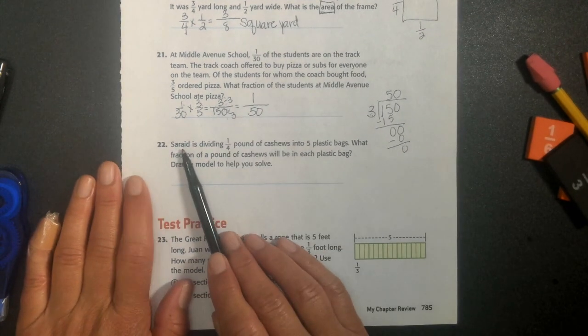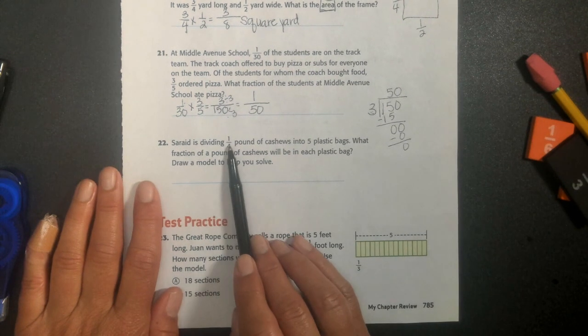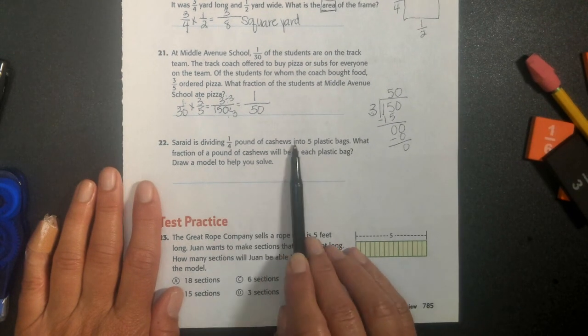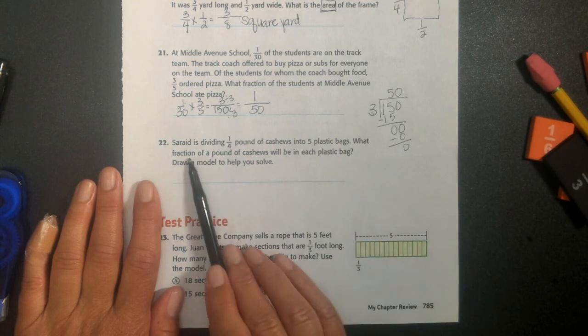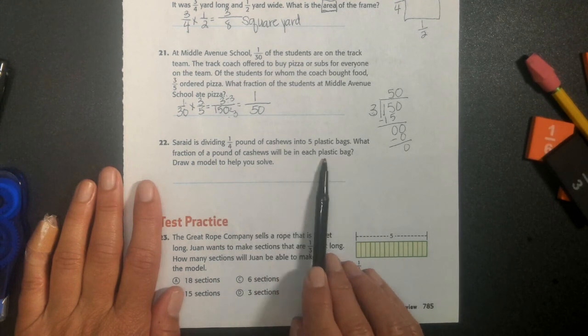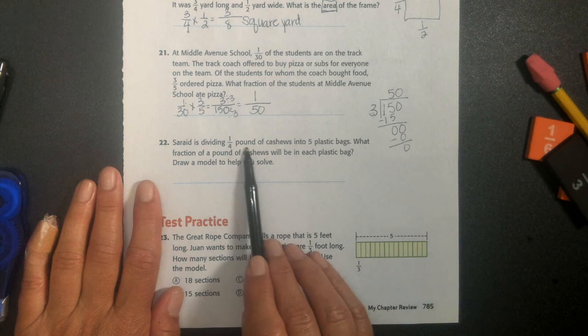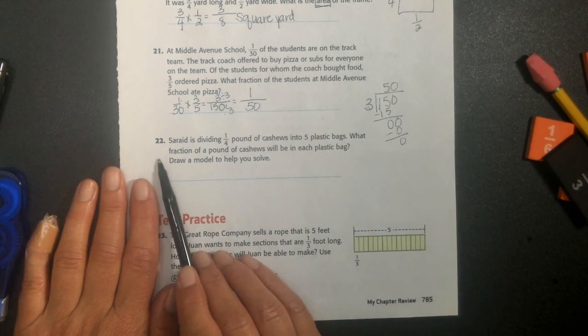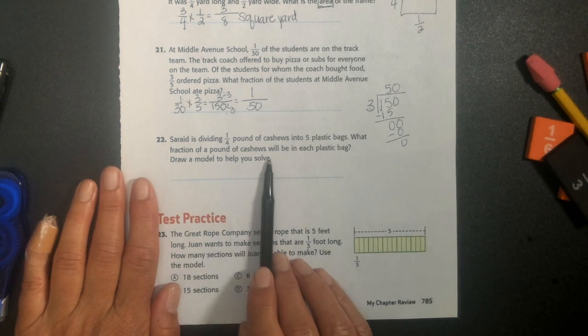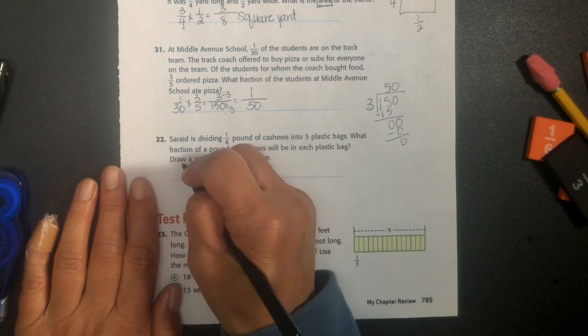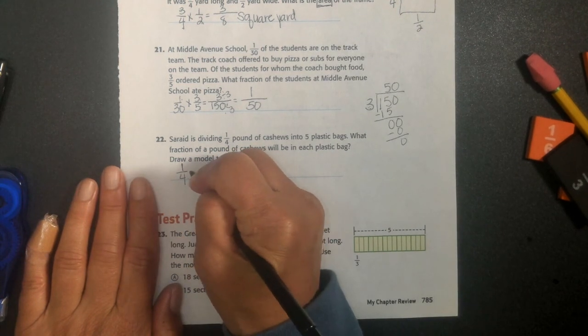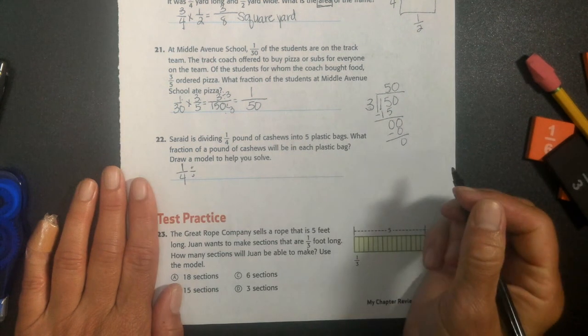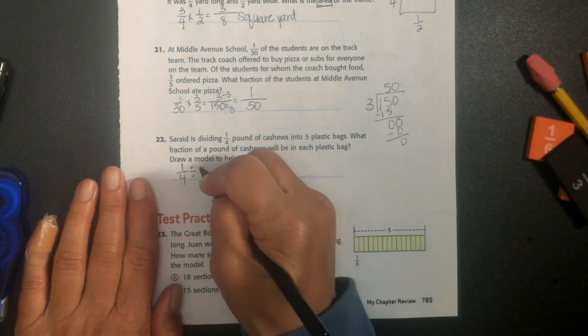All right, so here Saraid is dividing 1/4 a pound of cashews into 5 plastic bags. What fraction of the pound of cashews will be in each plastic bag? Right here they're even telling me he's dividing it up. It doesn't tell me if it's a he or she. It says to draw a model to help me solve, so I could do that. But I'm just going to do my math. So I'm going to say 1/4 divided up by 5.